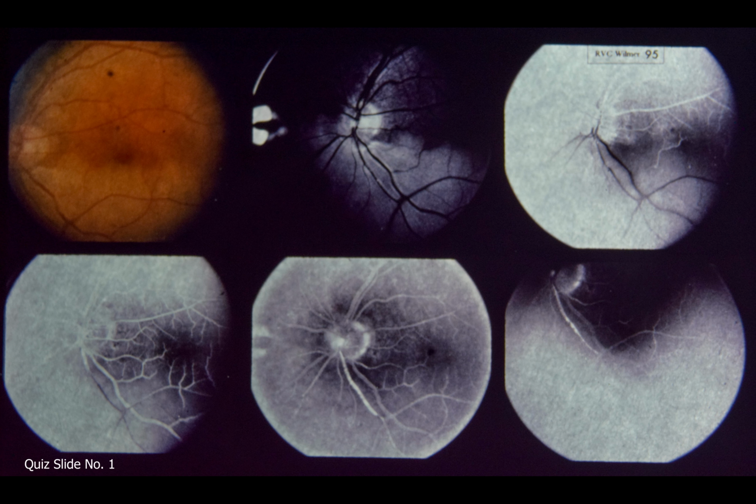Upper right and lower left, note that the inferotemporal branch artery does not fill with dye. Lower center, 5 minutes after injection, note retrograde filling of obstructed branch artery. Lower right, 30 minutes later, note dye stains the wall of obstructed vessel.